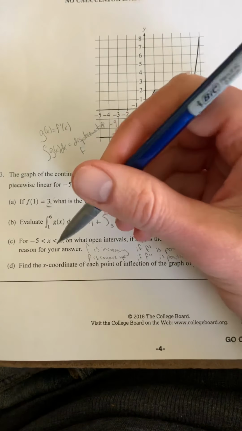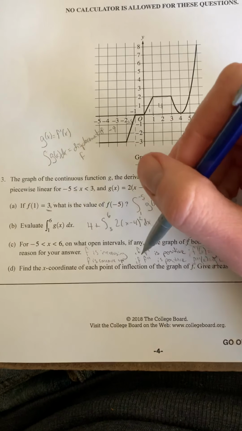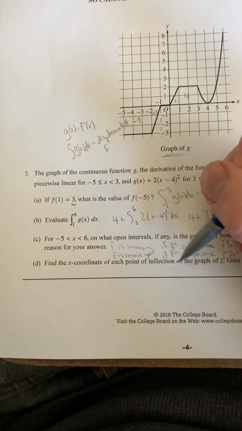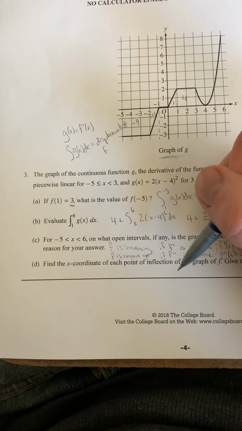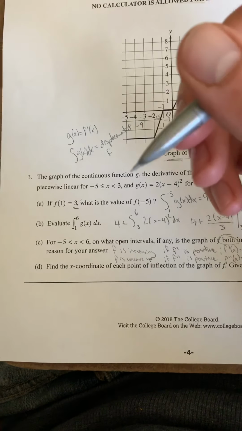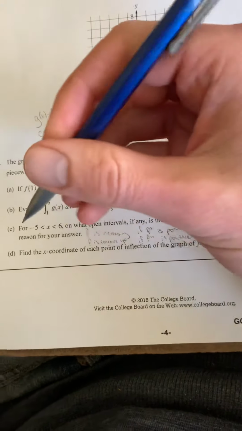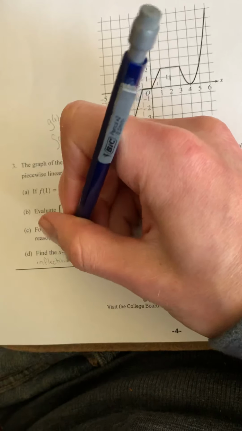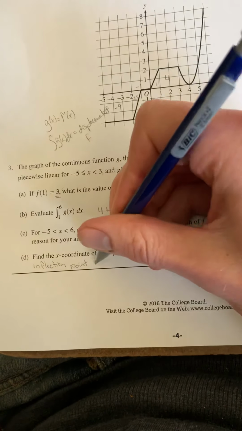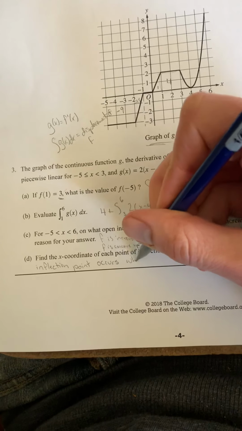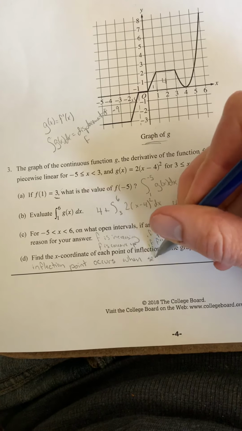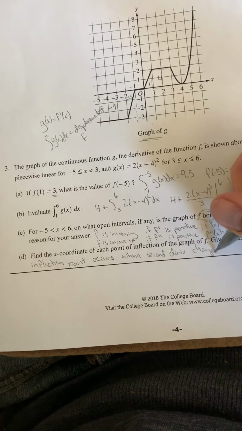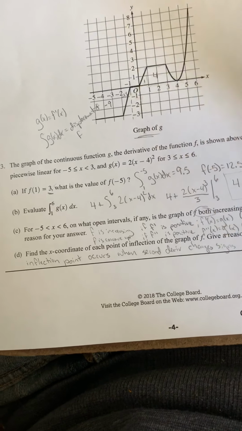Lastly, find the x-coordinate of each point of inflection of the graph of f. Give a reason for your answer. An inflection point occurs when the second derivative changes signs. Start by writing that, to get your point for your explanation. Remember, it doesn't just need to equal 0, it needs to change signs.